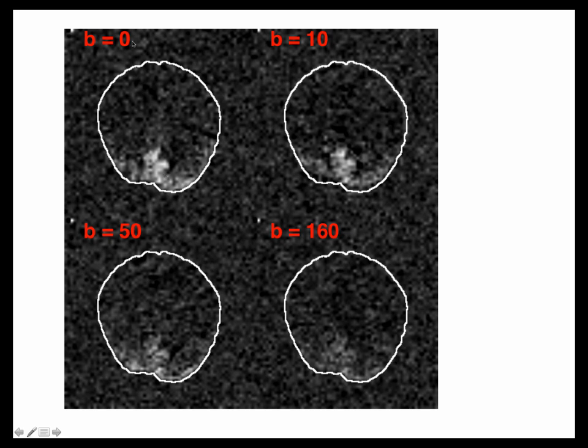And here's the maps. B equals 0. This is a measure of diffusion weighting. B all the way up to 160. You have almost no contrast left.